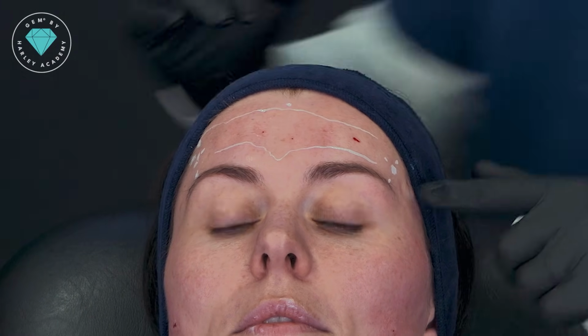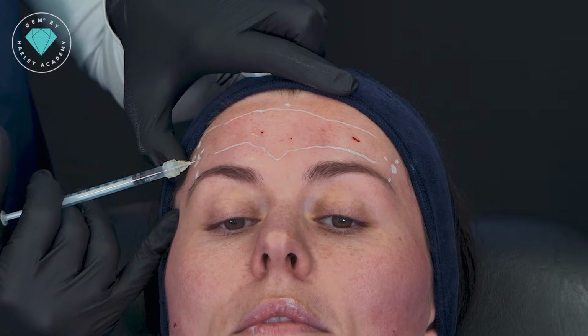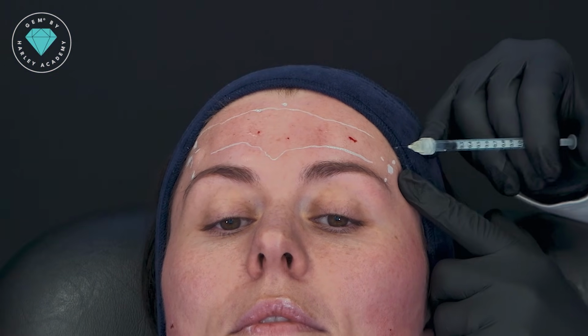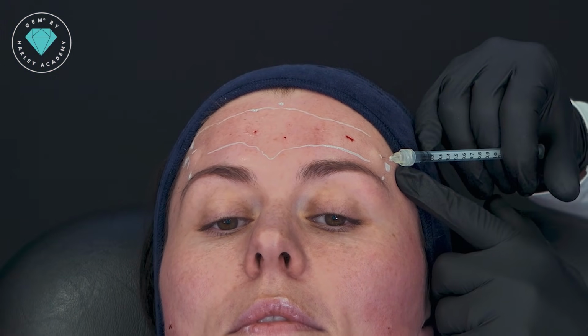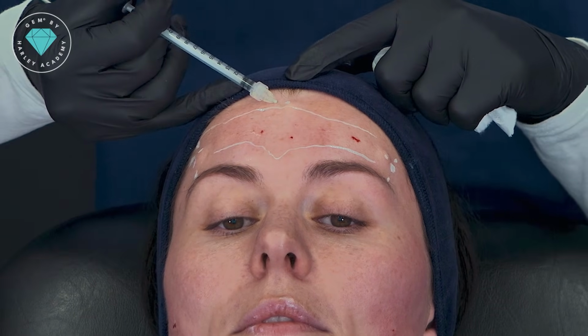Okay, additionally, I'm just going to use some lidocaine at my entry points to make it as comfortable as possible. And the one entry point at the top here as well. So after that, we're ready for our forehead injection.